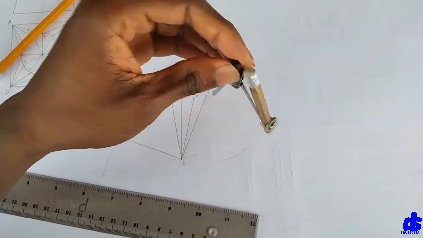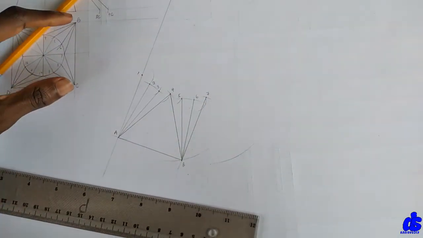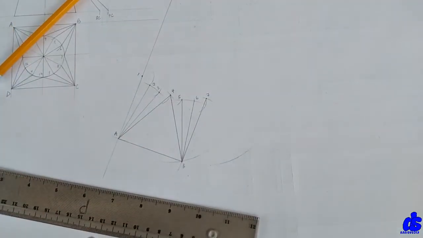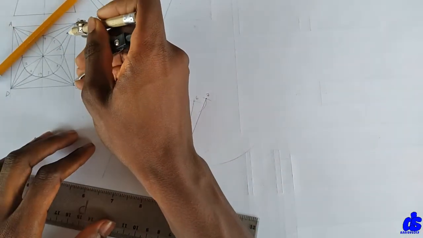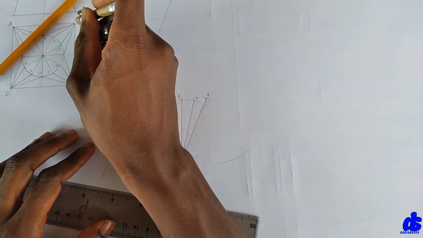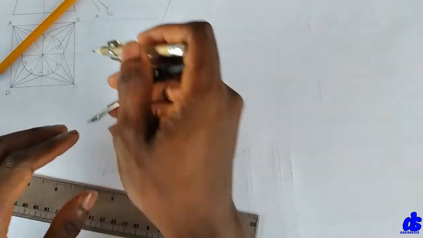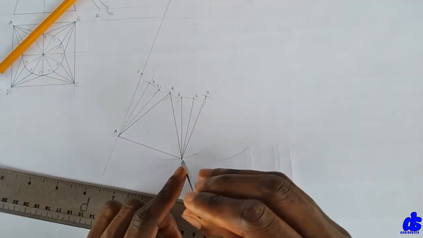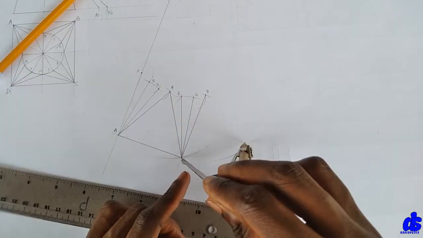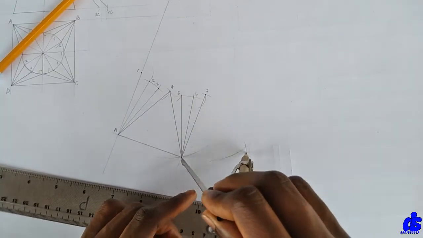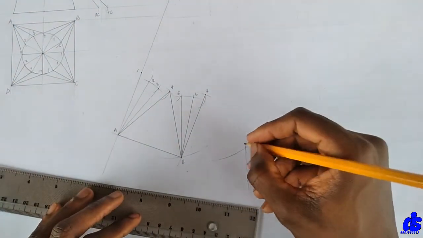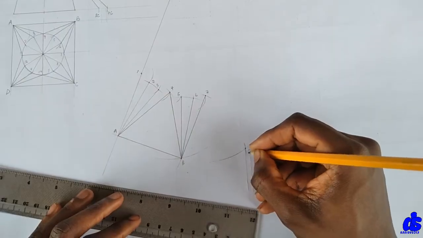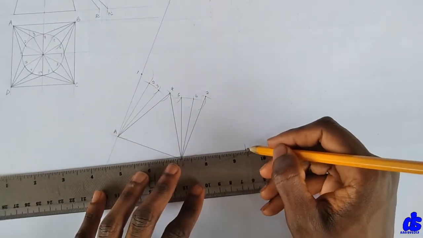We square an arc. And the distance between B and C is a true length. So you're going to pick that length too. You stand at B and you square an arc. Now the place where the two arcs intersect becomes our point C. Then it goes on.